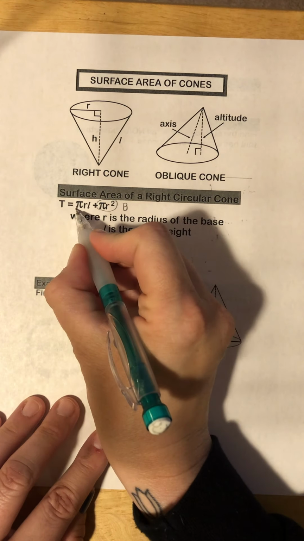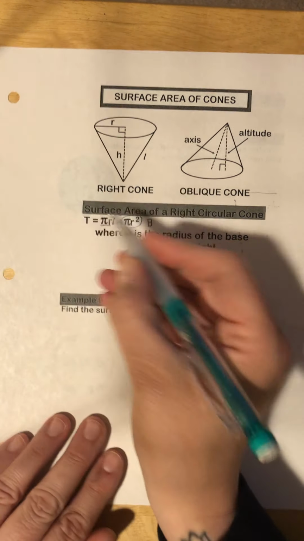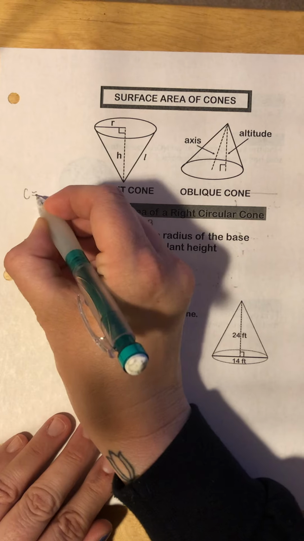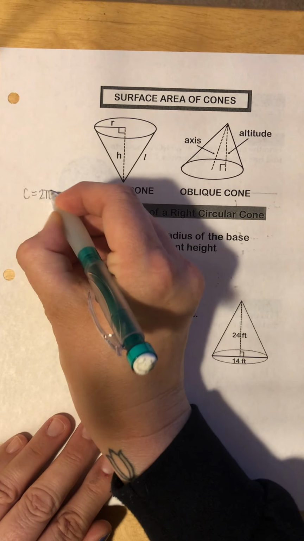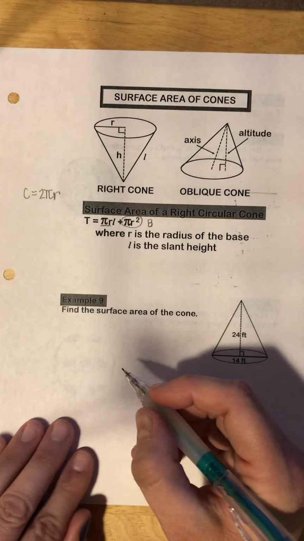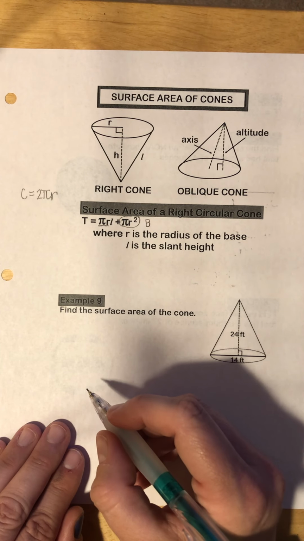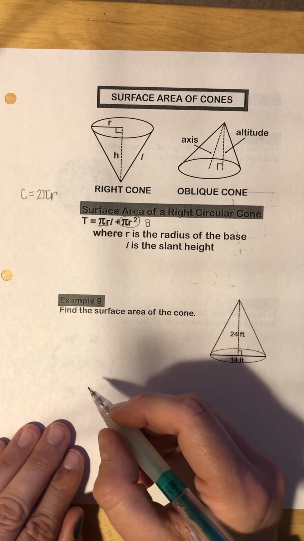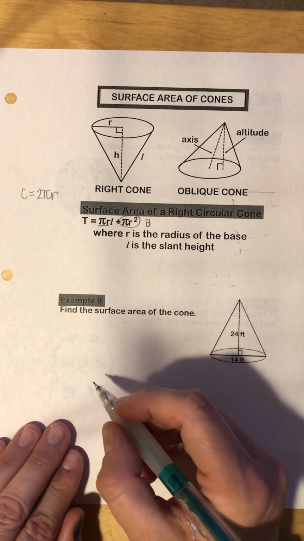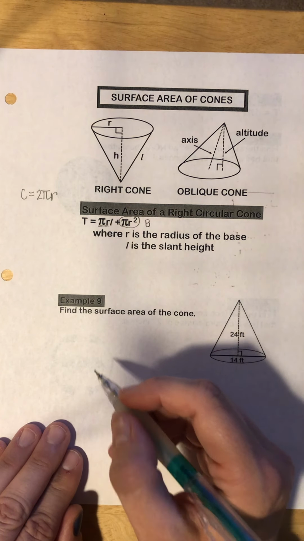Let's talk real quick about pi r. Well, you might recognize 2 pi r, right? That's the formula for circumference. What does circumference represent as far as a circle goes? It's kind of like the perimeter of a circle, if you will.